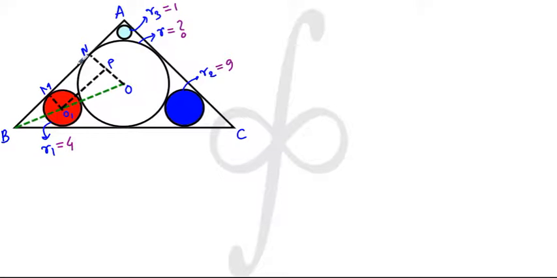So the problem is that in a triangle ABC, the incircle is inscribed and three more circles are inscribed in such a way that they are touching two sides of the triangle as well as the incircle of the triangle. So these are the three circles which are touching the two sides and the incircle.